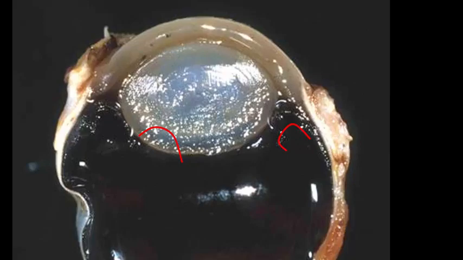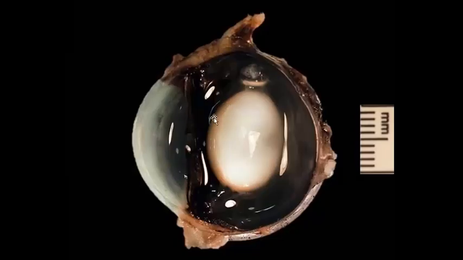Lenses may shift forward. They may also shift backwards, in this lovely picture by Dr. Stephanie Schrader, or they can shift from side to side. But whenever they get out of position, they're going to cause problems in the eye.